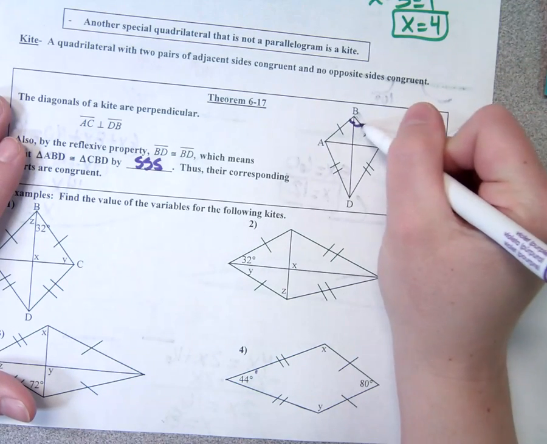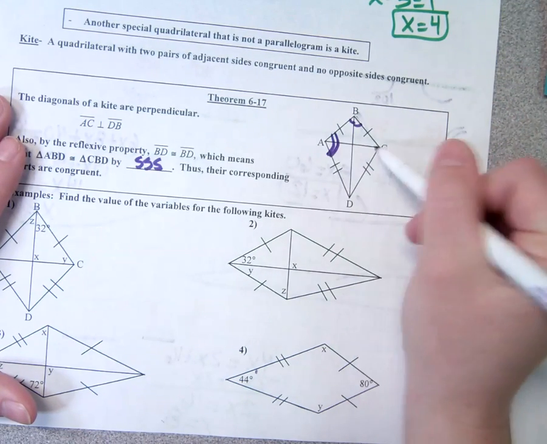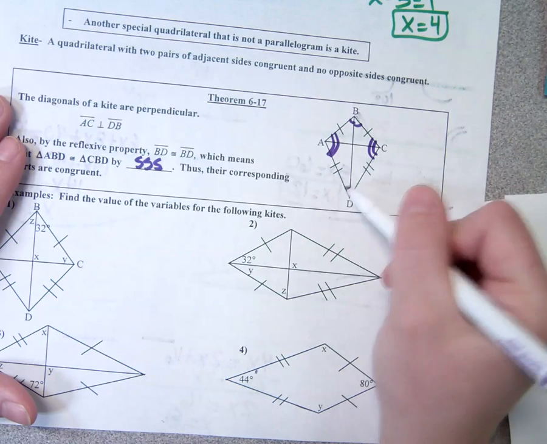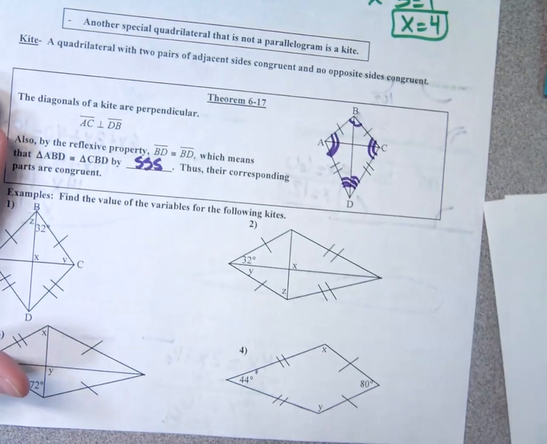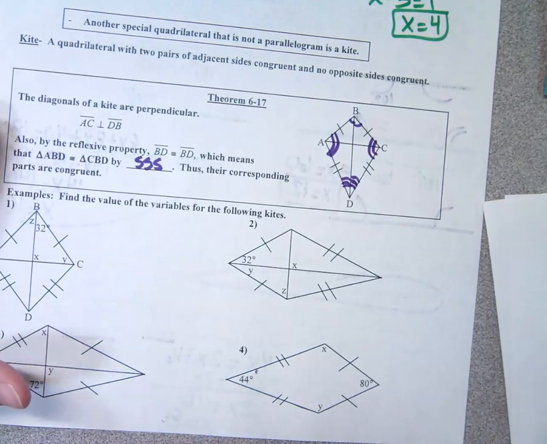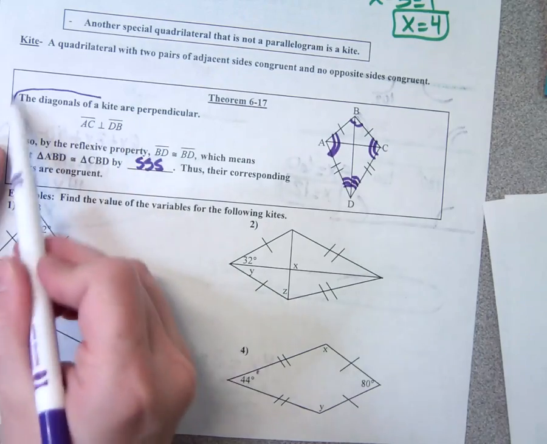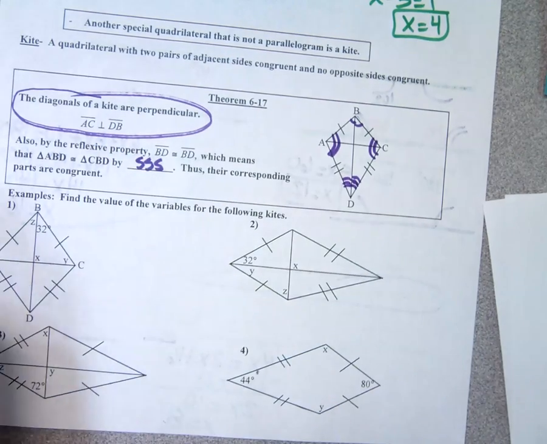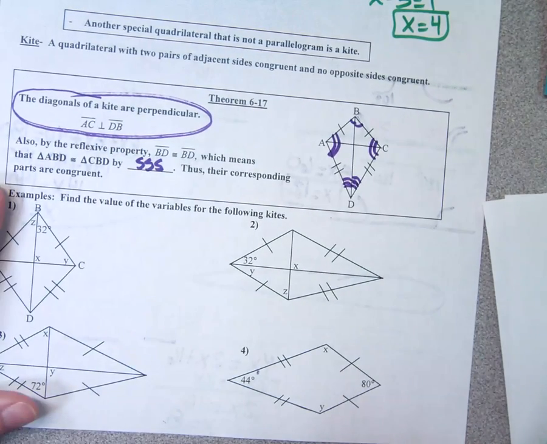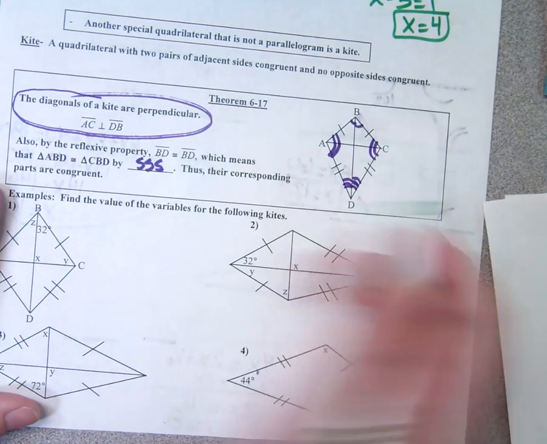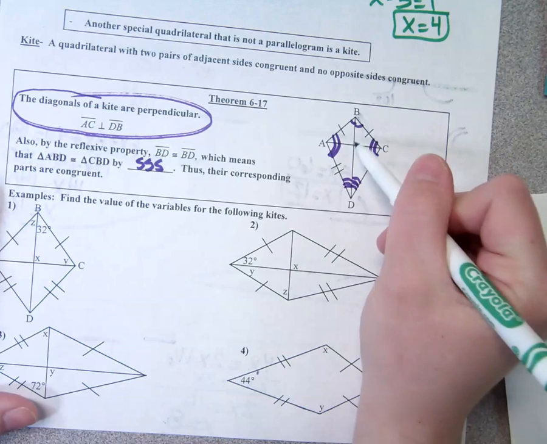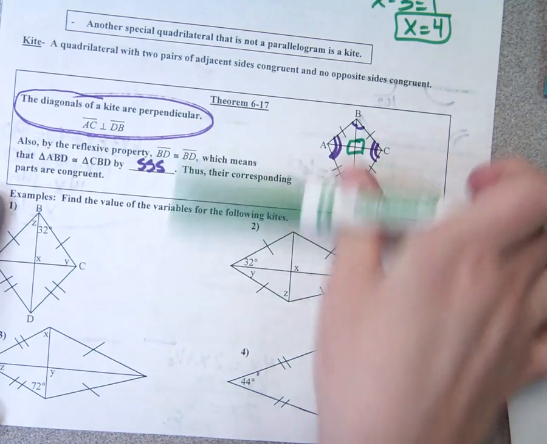I know these two angles equal. I know this whole big angle here equals this whole big angle here. I know this little one here equals this little one here. And that's because those two triangles are congruent, so all their corresponding parts are congruent. And then we also know that the diagonals are perpendicular. So what's that mean? If the diagonals are perpendicular, what's that mean? There's a 90-degree angle. 90-degree angles in the center.